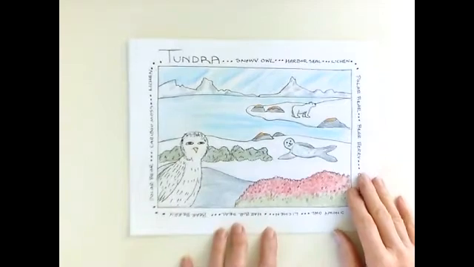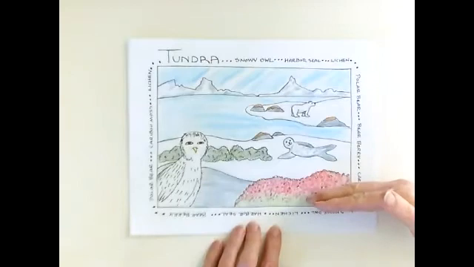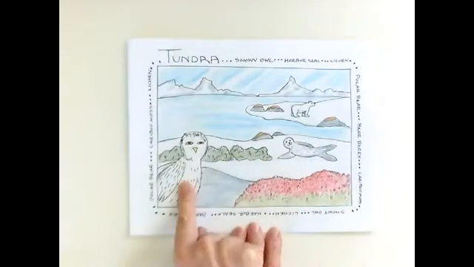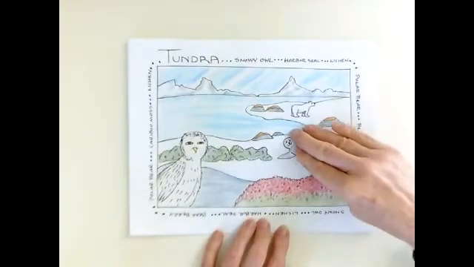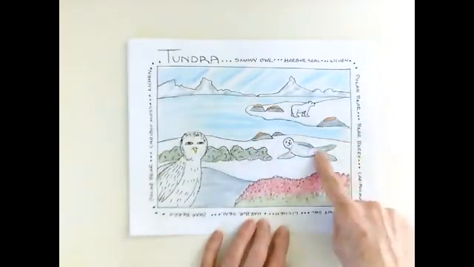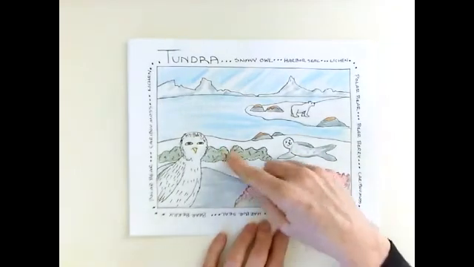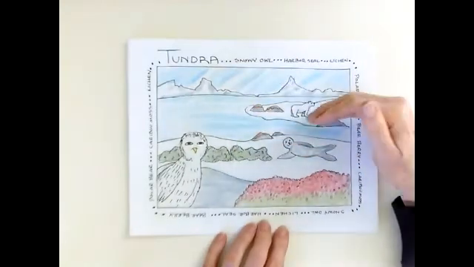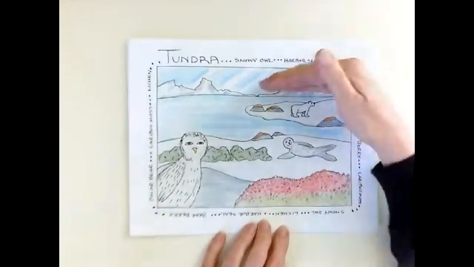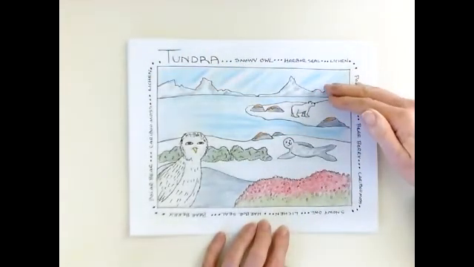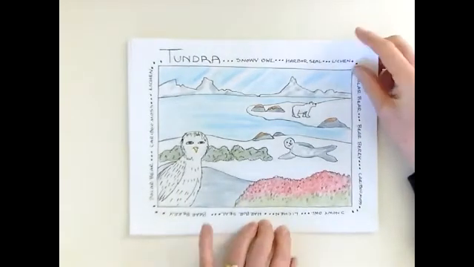And as you can see, my picture is divided into 4 different sections. Here's the foreground with my snowy owl and my bearberry plant. The middle ground is where my harbor seal is, and also my caribou moss. And then the background, which has my polar bear, and it has some lichen on the rocks. And then in the back, I have the mountain. So you're going to divide your picture up into 4 sections as well. So here's my tundra picture.